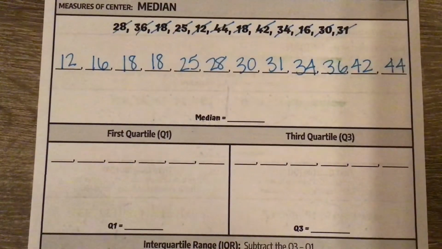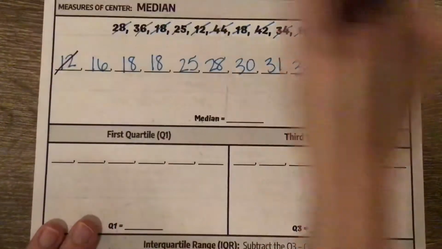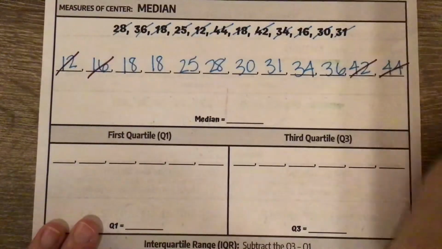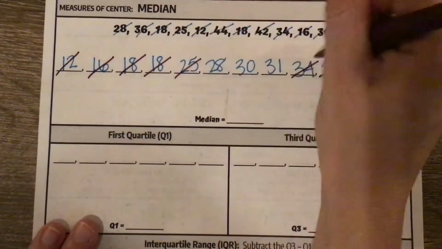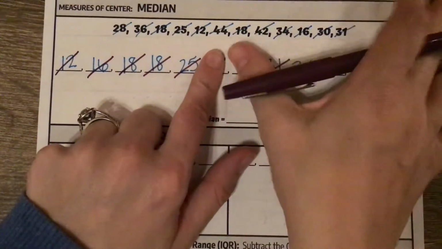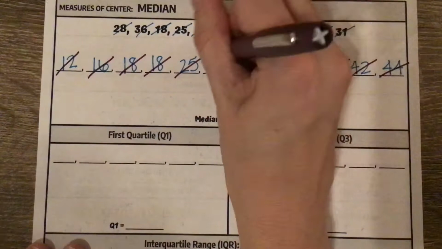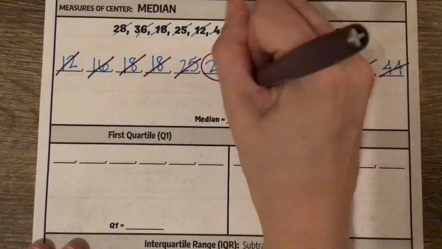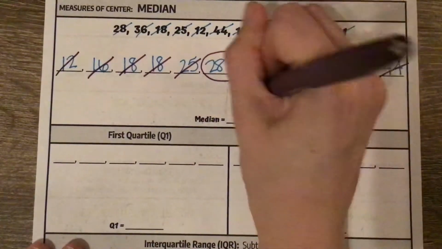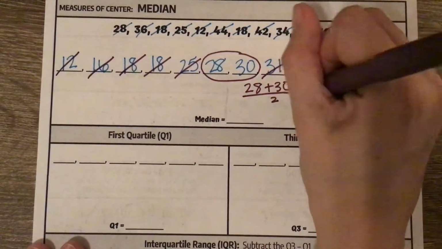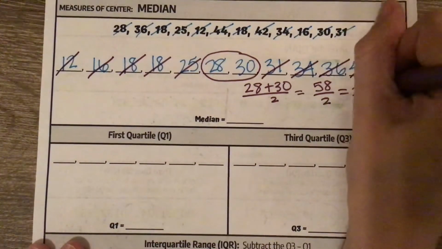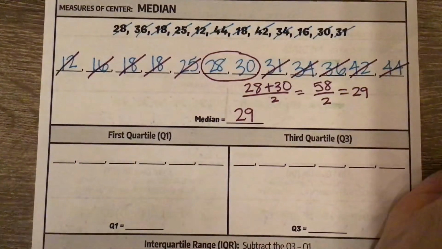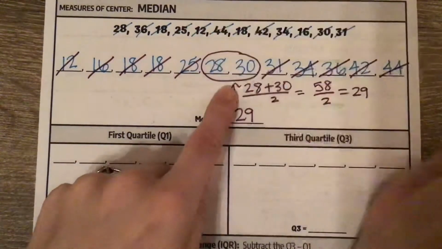All right, so now that we have it in order from least to greatest, we can cross off lowest, highest as a pair. Lowest, highest, lowest, highest. If I crossed off my lowest, I'd also have to cross off the highest. I have nothing left. So there's these two numbers in the middle. So we're going to add them together, 28 plus 30, and divide by 2. 28 plus 30 is 58. 58 divided by 2 is 29. So our median is 29, which makes sense. That fits in the middle of those two.